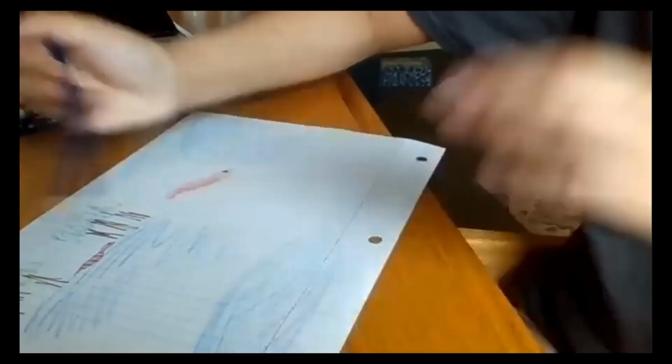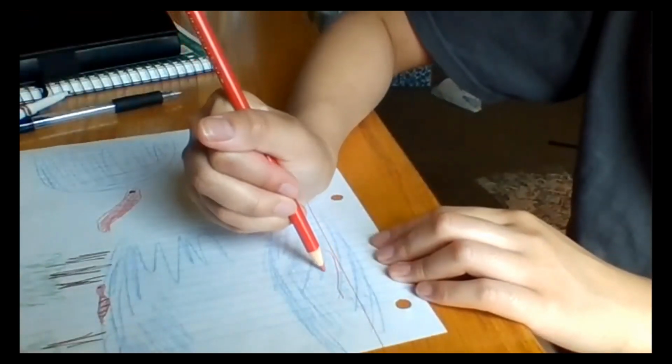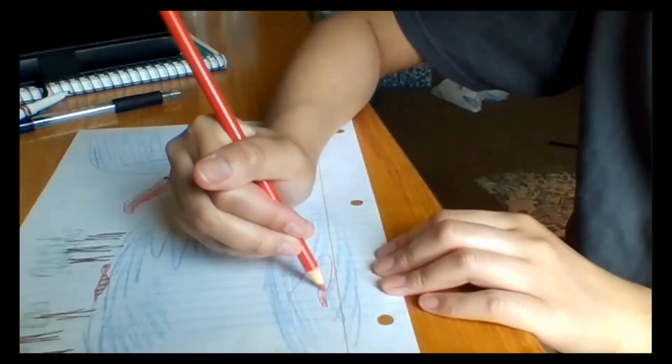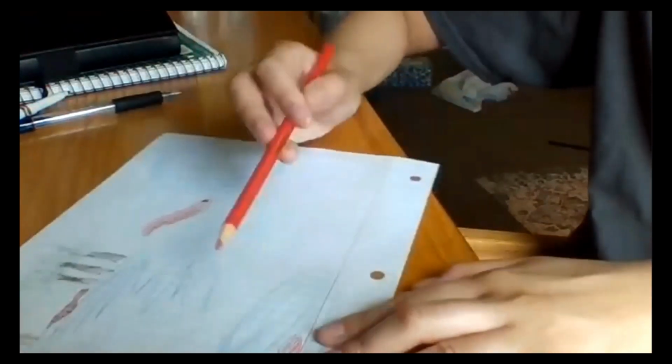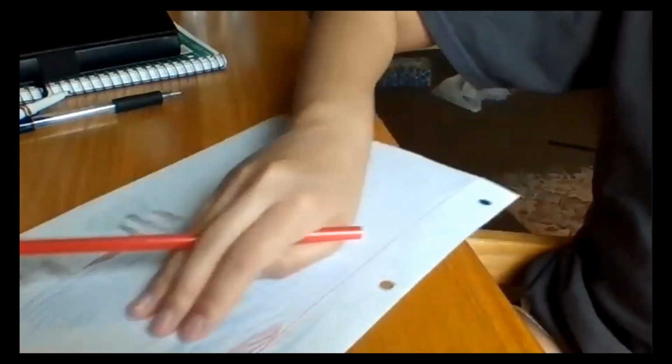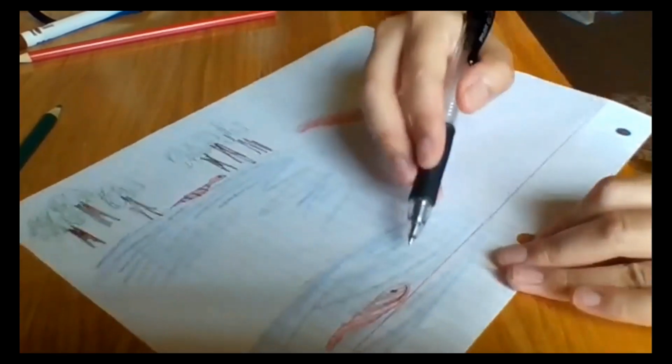So I'm going to draw the water again. And then inside the water is going to be my snake swimming. See, here's the red for my snake again. And then I'll give my snake a big smiley face. See? Here, I will hold it up for you to see. My snake has a big smiley face because he's so happy that he's swimming in the water.